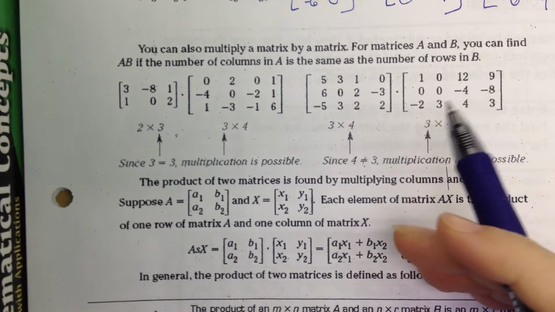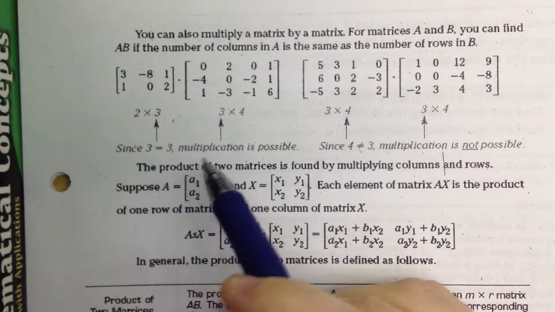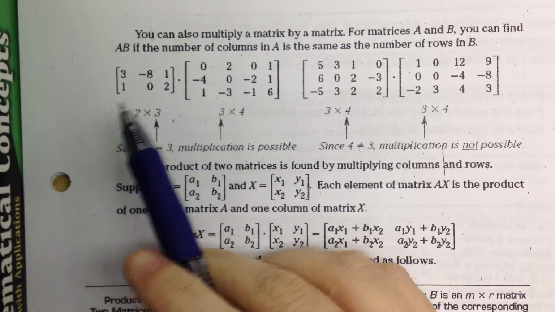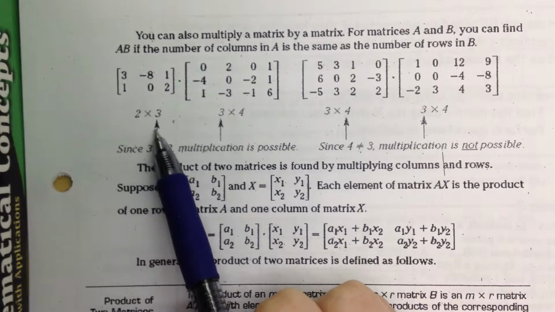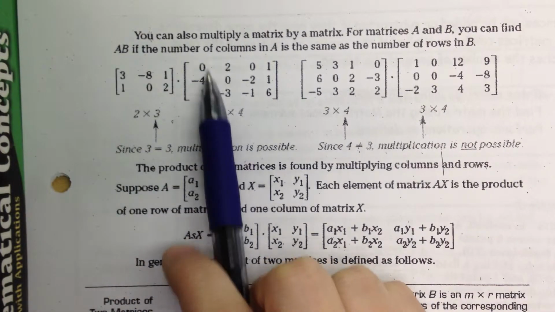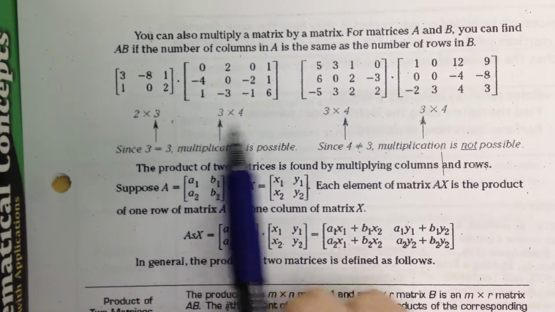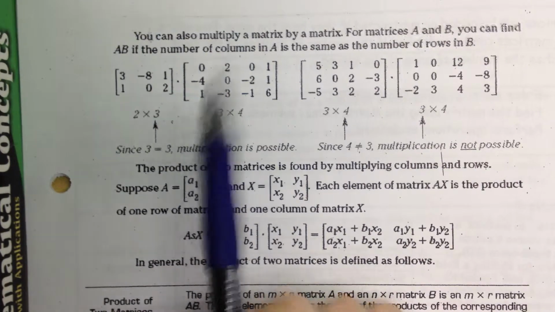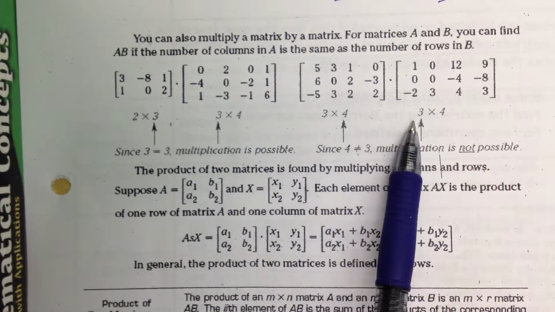So remember that we talk about matrix sizes in terms of row and then column, so rows by columns. What has to be the same are these interior numbers. The number of columns in the first matrix and the number of rows in the second matrix have to be the same. So a 2 by 3 matrix and a 3 by 4 matrix can be multiplied. But a 3 by 4 and a 3 by 4 cannot, because these numbers are different. So the inside number has to be the same.